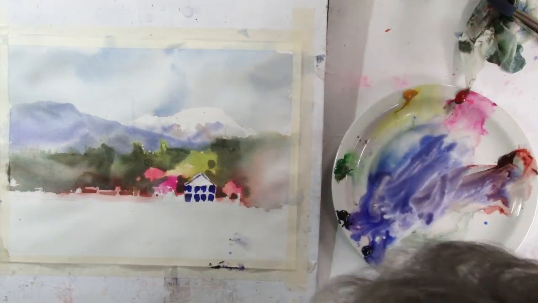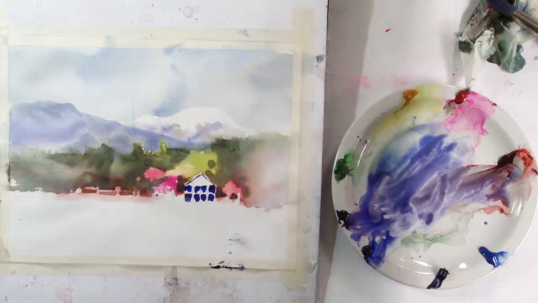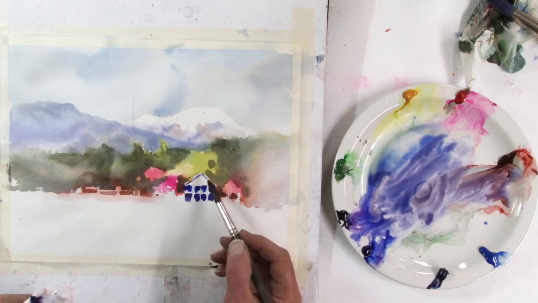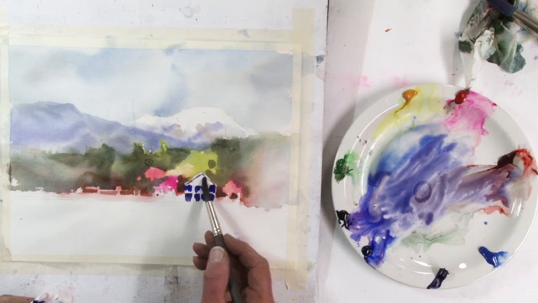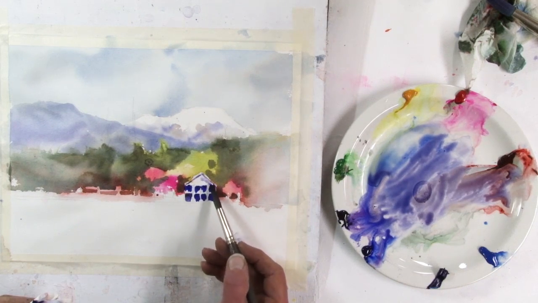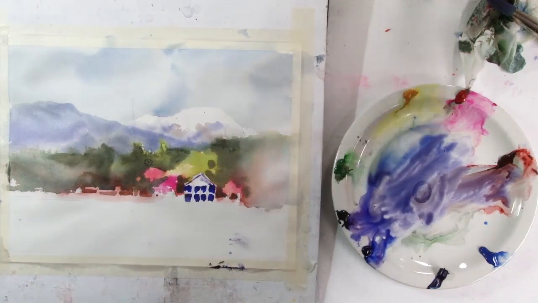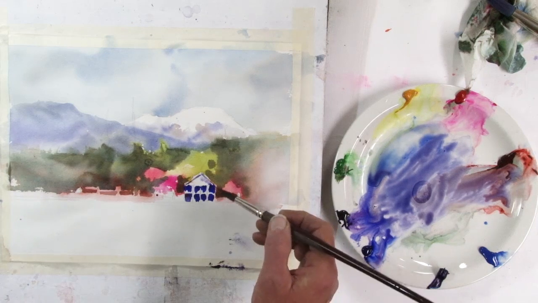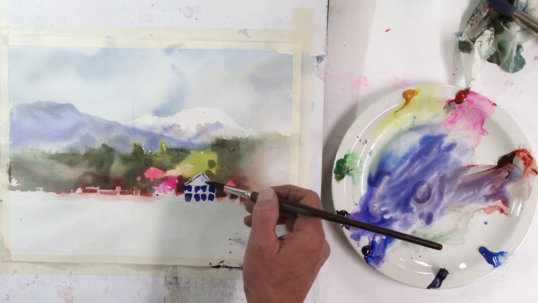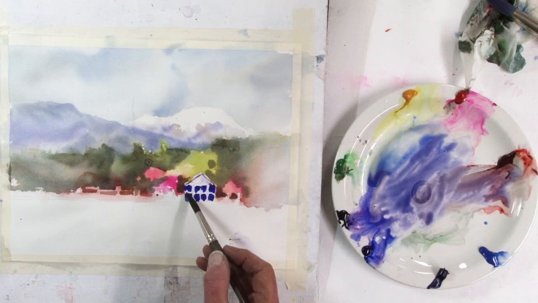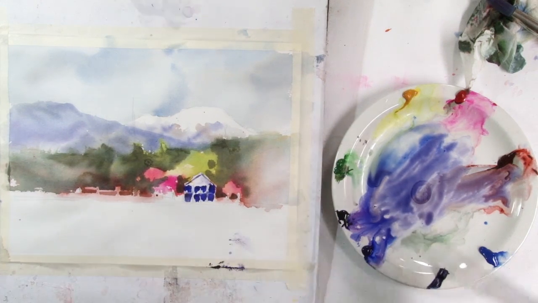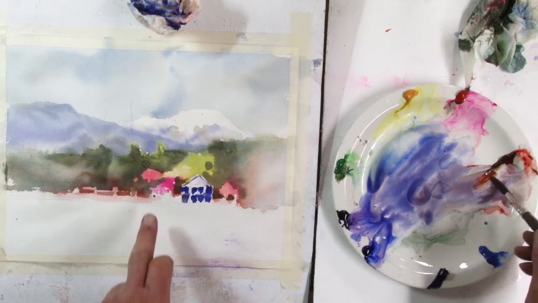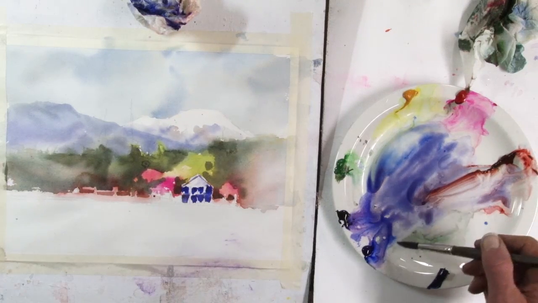And also, this is still very wet, so I'm going to just take pure water because I want to integrate this into the overall structure. By just touching it with pure water, it gives me a nice effect there. I want to do the same for this dividing section here. Okay, now I want to add the darks on this building.